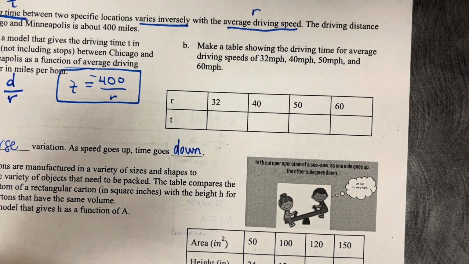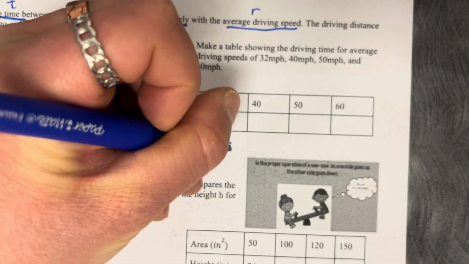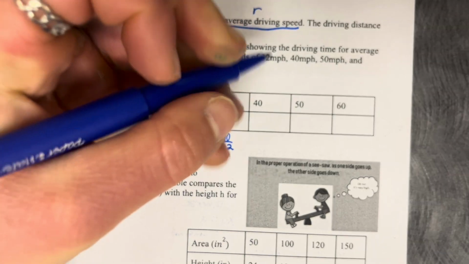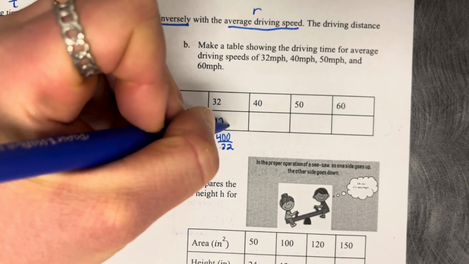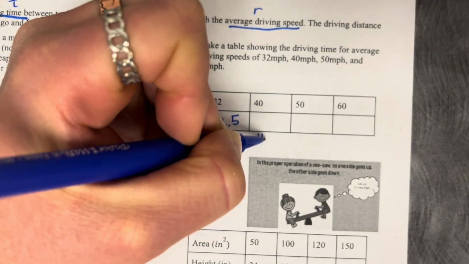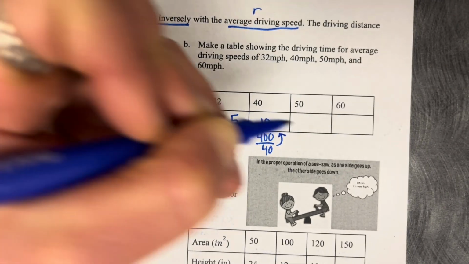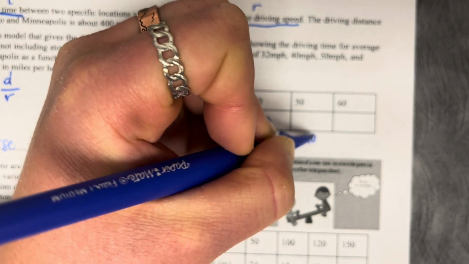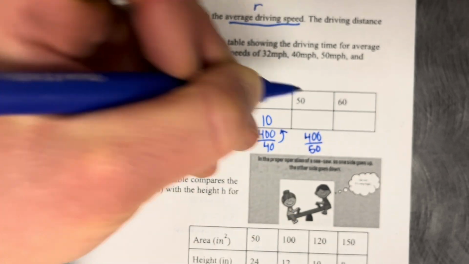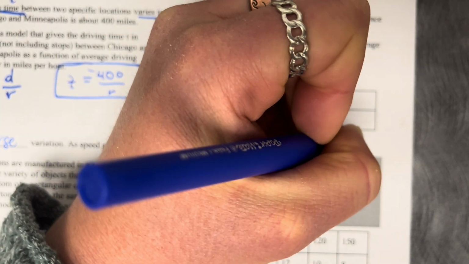And then let's fill out this table. So we're going to take 400, divide it by 32 to get the driving time, 12.5. If we go 40 miles per hour, 400 divided by 40 gives us 10 hours. If we go 50 miles per hour, it's going to be even shorter. We're going to get 8 hours, and so on.